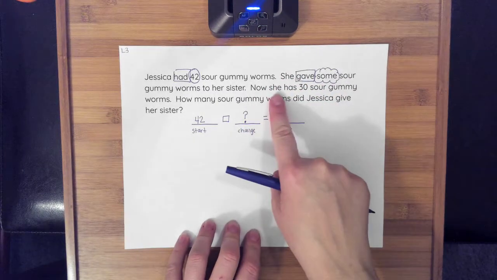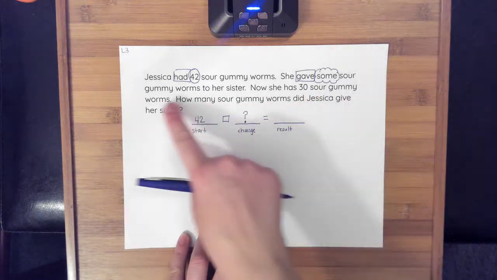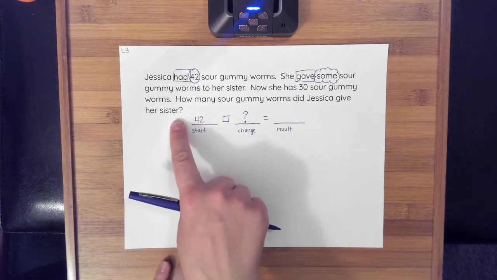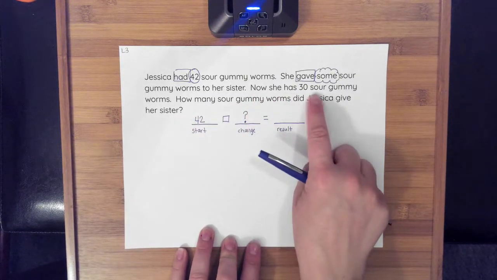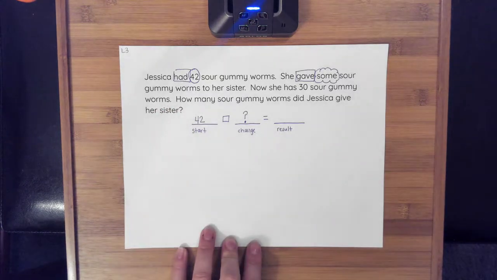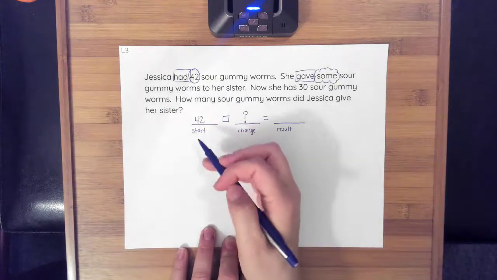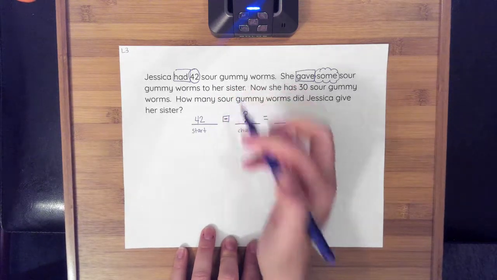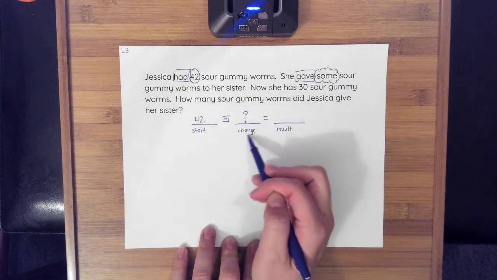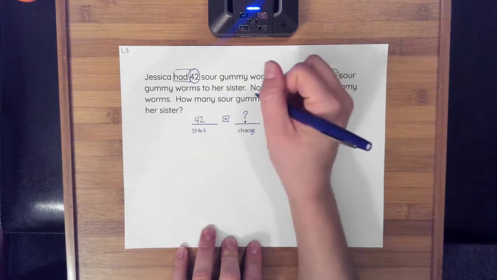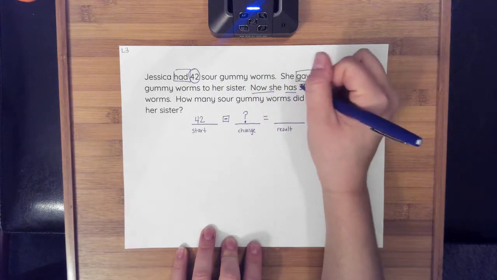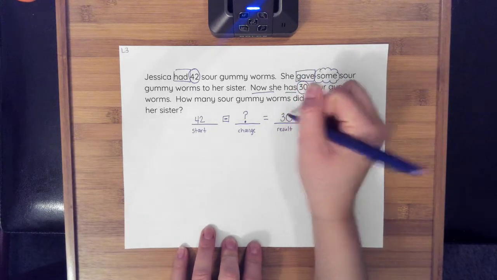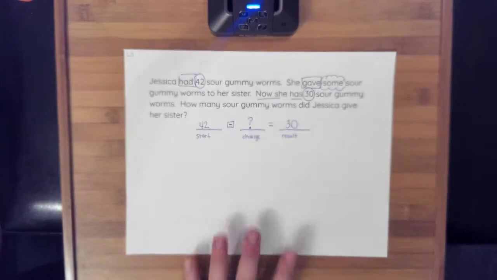And it says, now she has 30 sour gummy worms. How many sour gummy worms did Jessica give her sister? So I'm going to go back to that. Now she has 30 sour gummy worms. I know that she had 42. She gave some to her sister. And again, I know that means she took away from her 42. I don't know how many she took away, but now she has 30. So I know that's her ending result, that she has 30 gummy worms now in her possession.